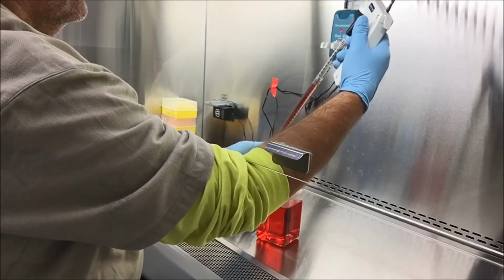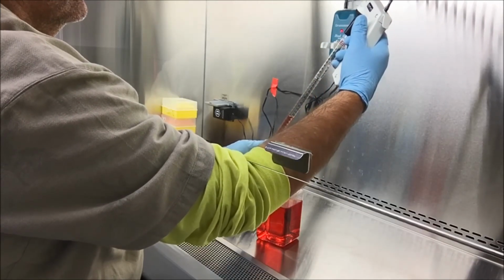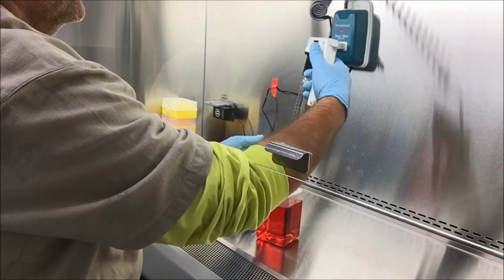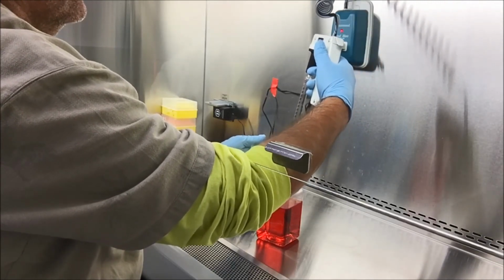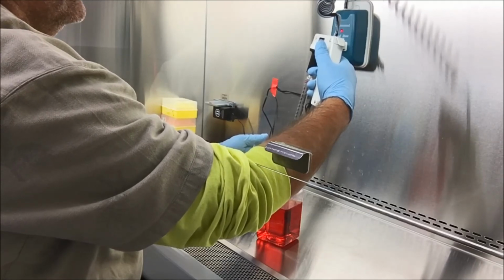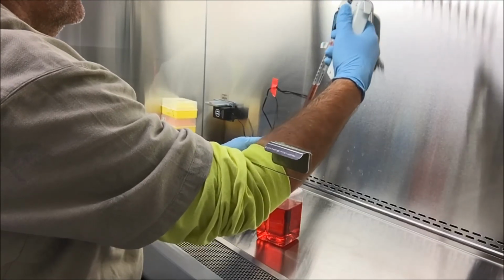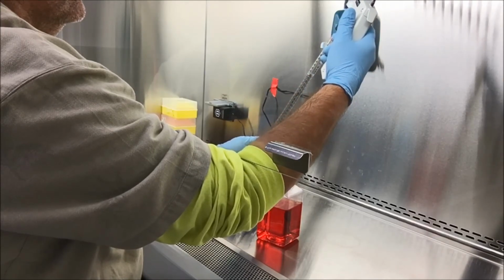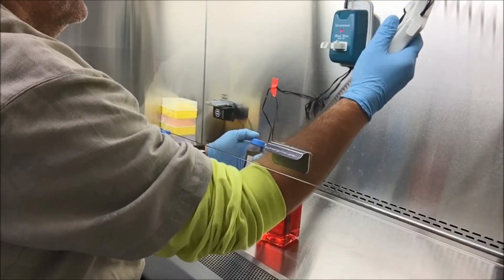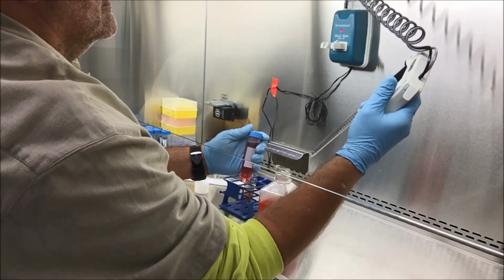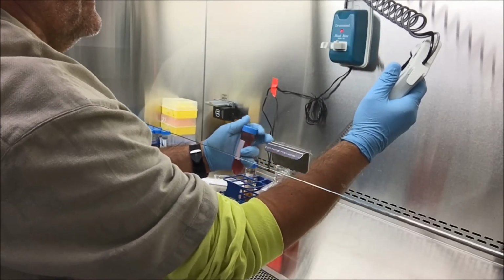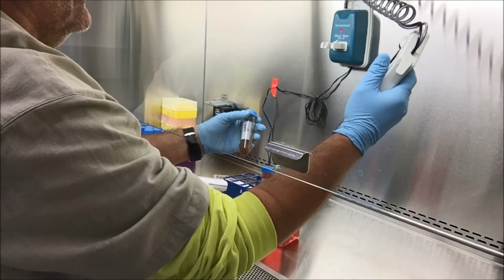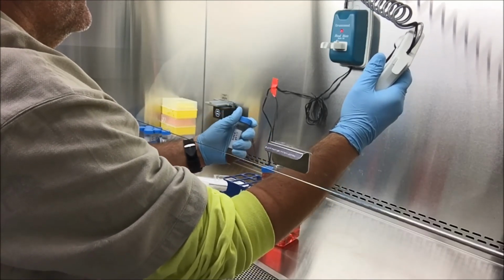Put it in here. And I'm going to do it one more time, to 25. Put it in there. So now what I have is 450 mils left in my flask, but now I'm going to put in 50 mils of the fetal calf serum.